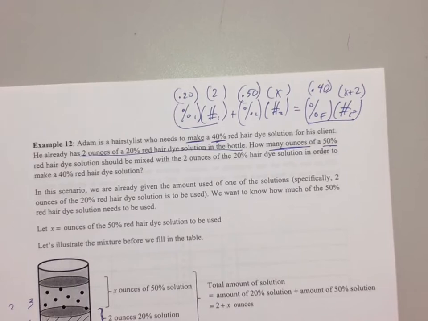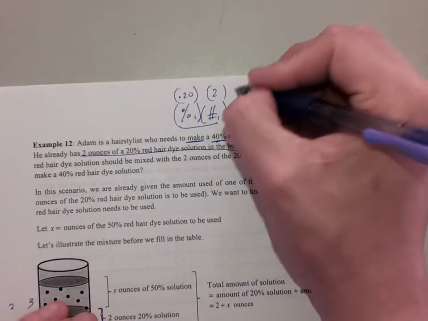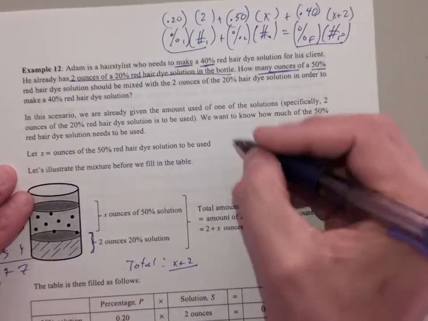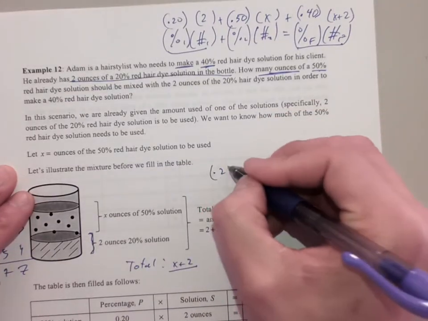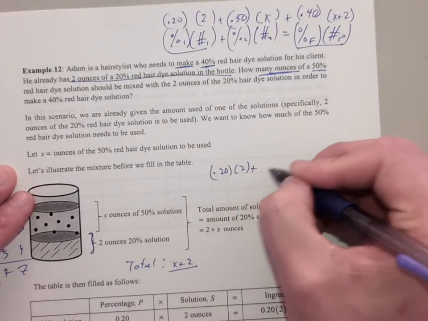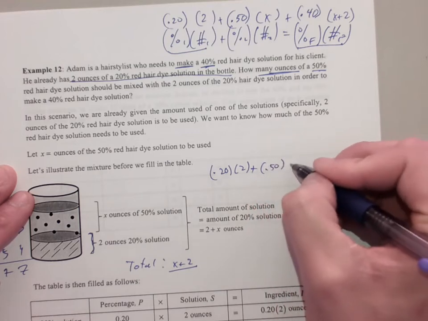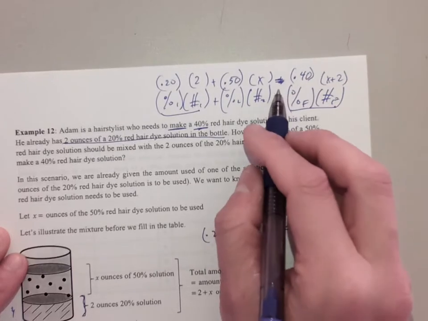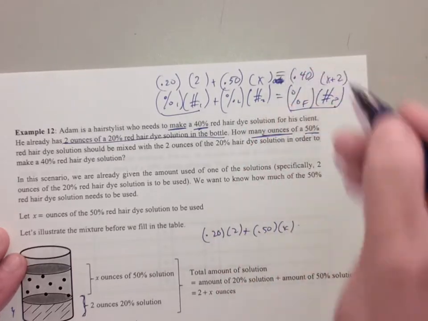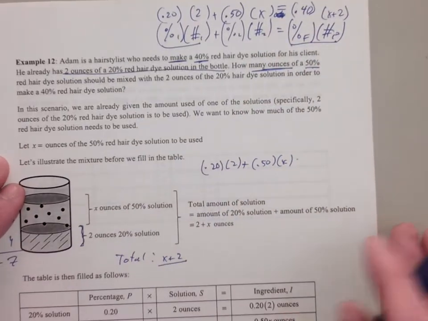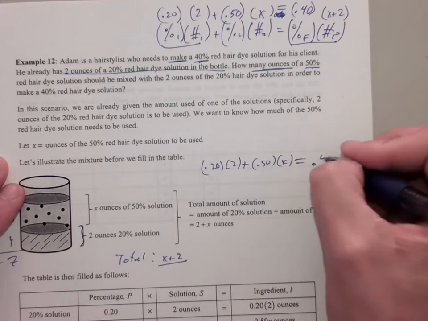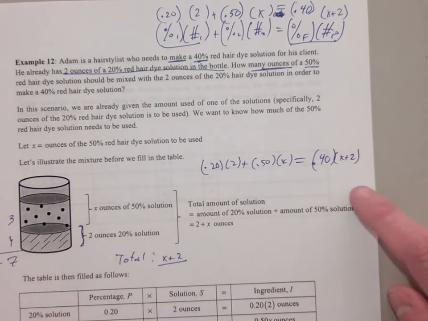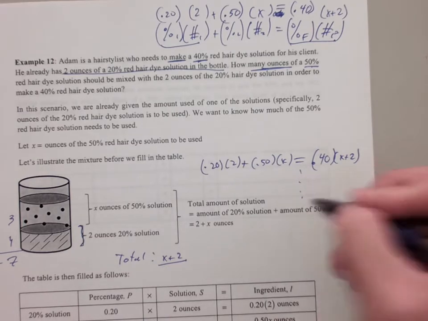So then I have my setup problem. I have here 0.20 times 2 plus 0.50, or 0.5, times x. Excuse me, this should be an equal sign here. Equals 0.40 times x plus 2. Okay? And then we would solve it out. You can solve this one out.